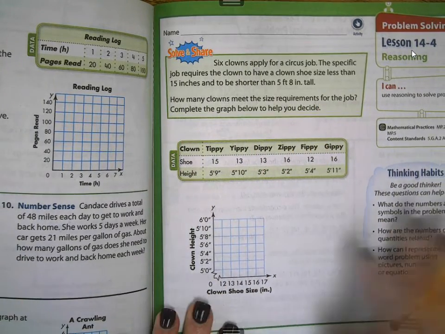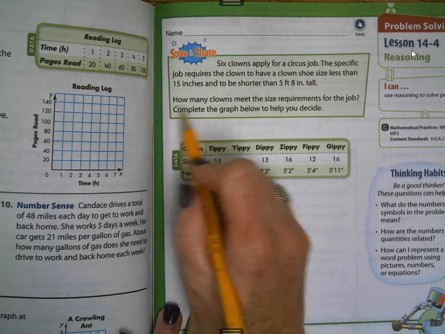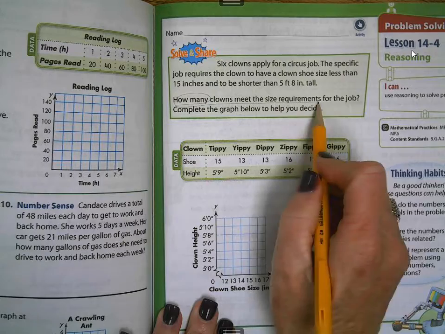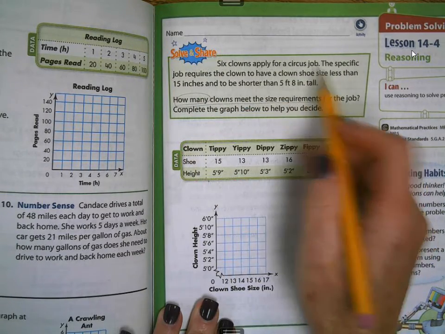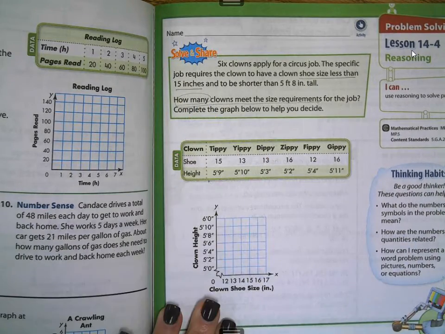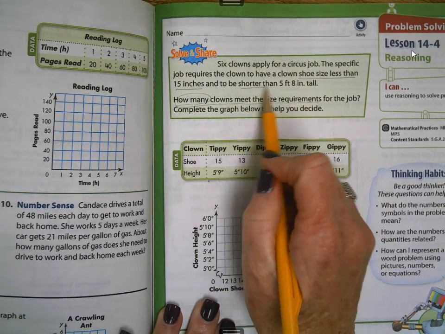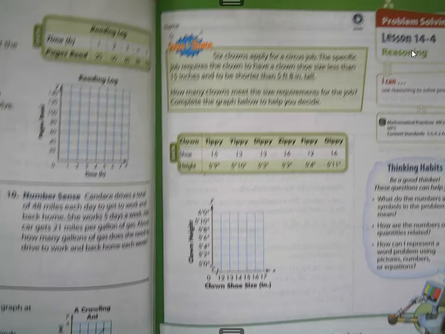All right, let's go back and look. We need to see which clowns meet the requirement. So we want to know how many clowns meet the requirement. One thing is that they have to have a shoe size less than 15 inches, and the clown has to be shorter than 5 feet 8 inches tall. All right, so here's our information.